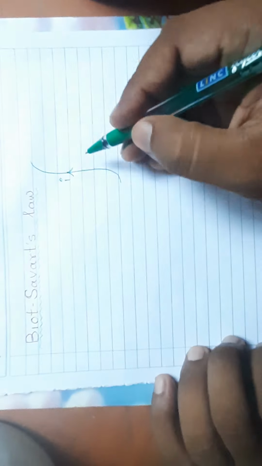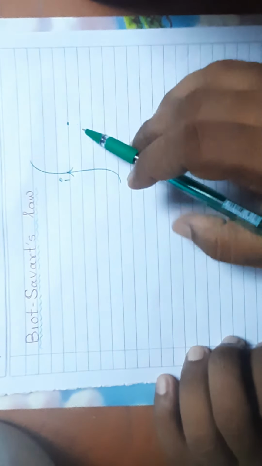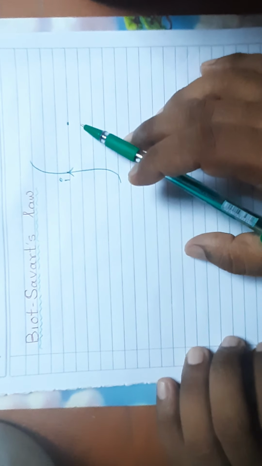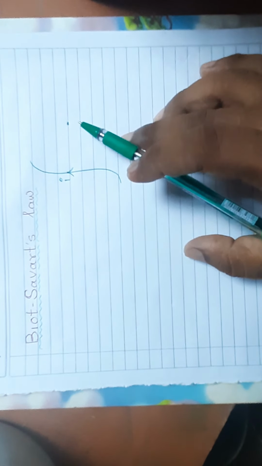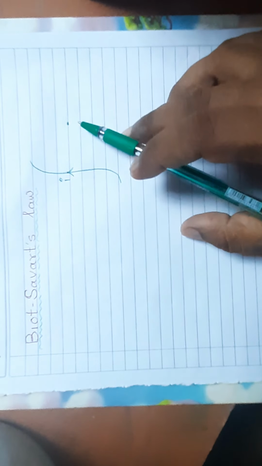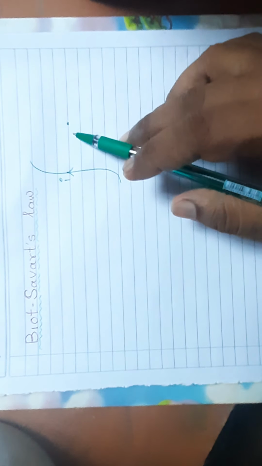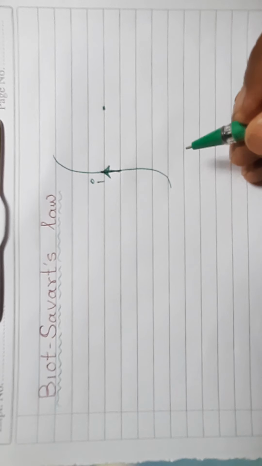Now, how much magnetic field will be produced at a point, suppose this point here? What is the magnitude of the magnetic field? That is not given in Orsted's experiment. Biot-Savart's law will give us how much magnetic field is produced at this point.